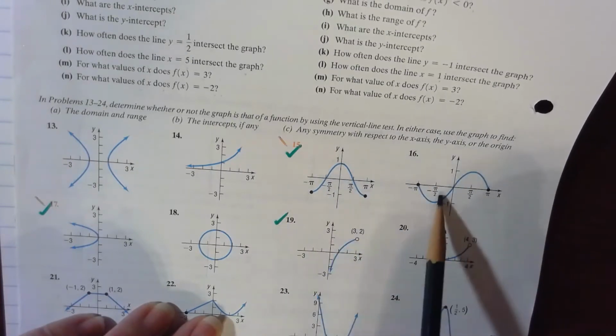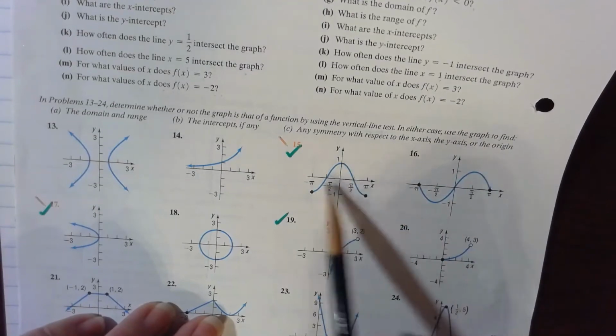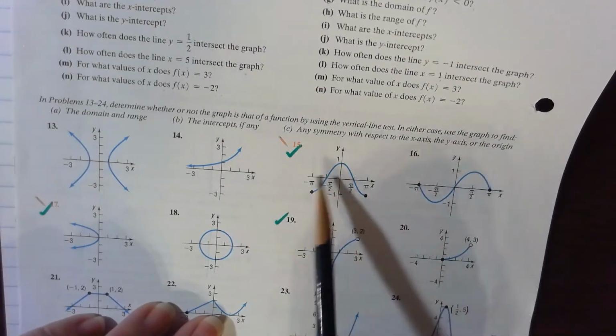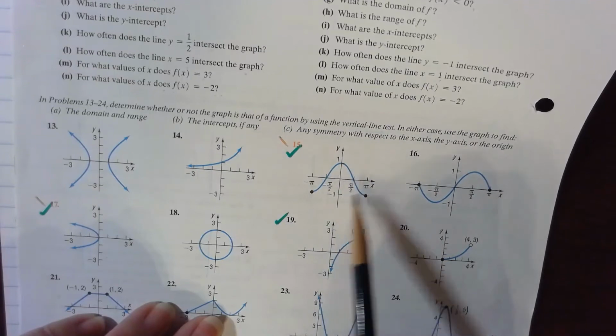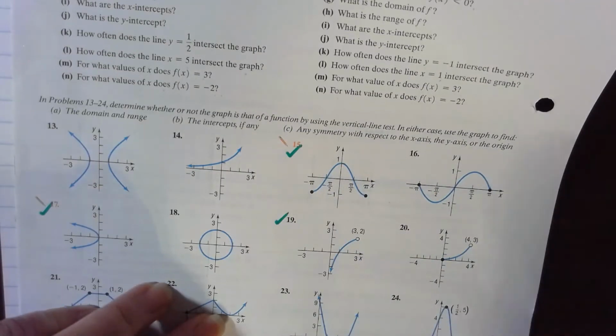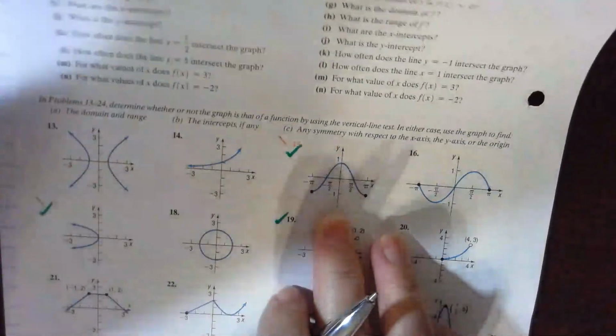These are part of trig graphs, and they're really important in trig, but they're just throwing them in here to test domain and range. Alright, so when you write that domain, it goes from negative pi to positive pi. So you write it like this.